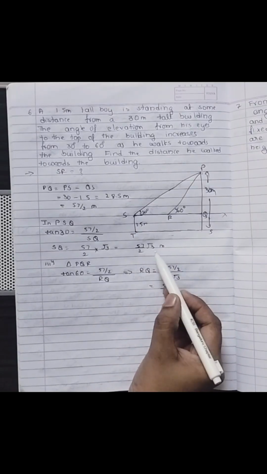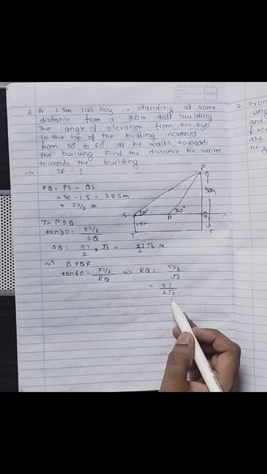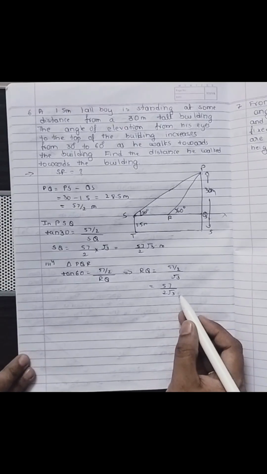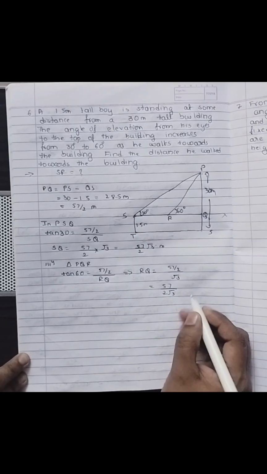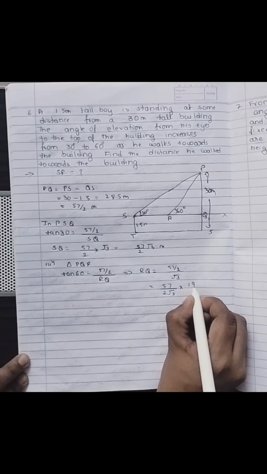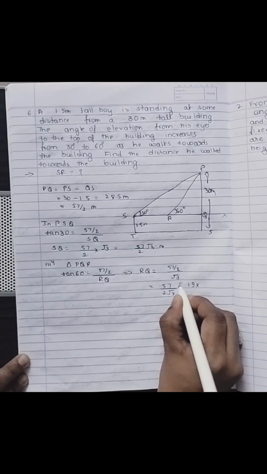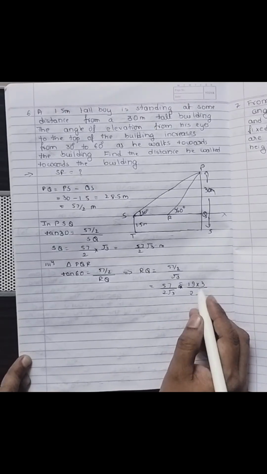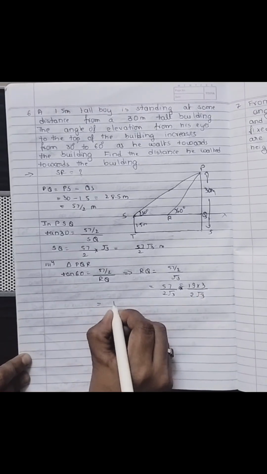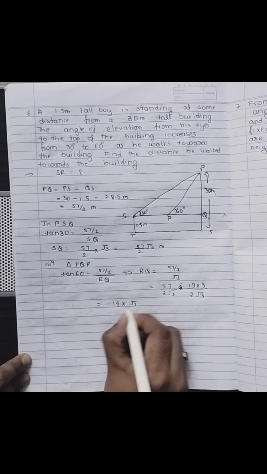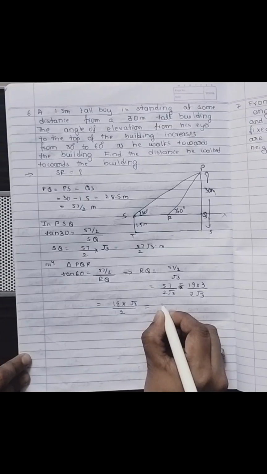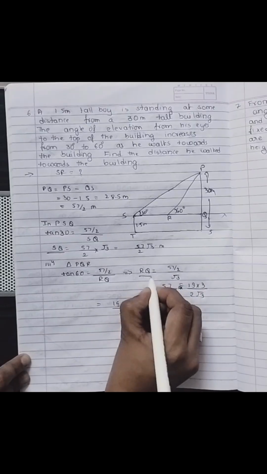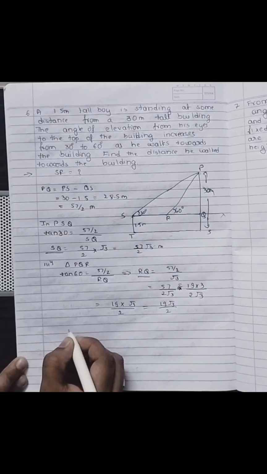You can see here root 3 is in the numerator whereas root 3 in the denominator. We need common terms to subtract or addition, it makes easier. So I observe that 57 is a multiple of 3, which we can write as 19 into 3 by 2 root 3. So can we cancel root 3 times the root 3? So it will become 19 into root 3 by 2, or it is 19 root 3 by 2. So we have got SQ and we have got RQ. We need to find out SR, right?